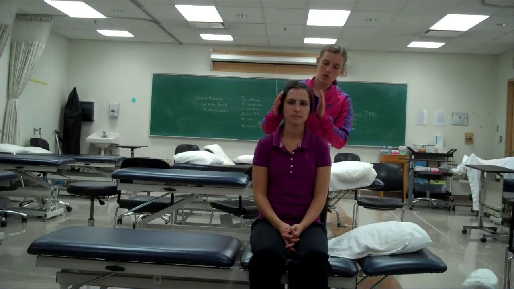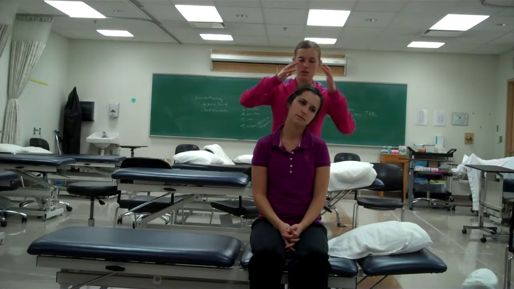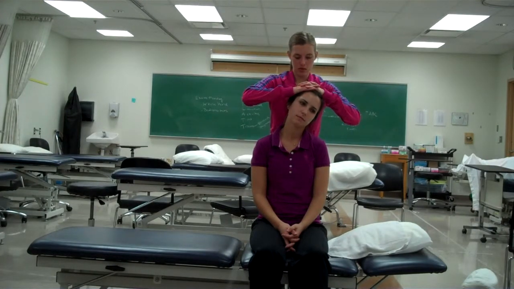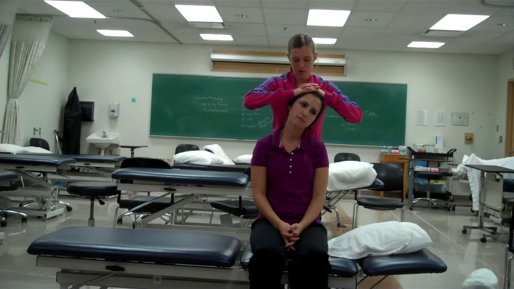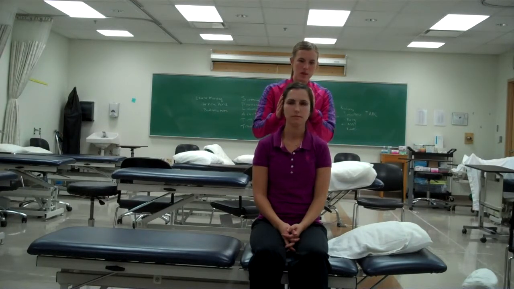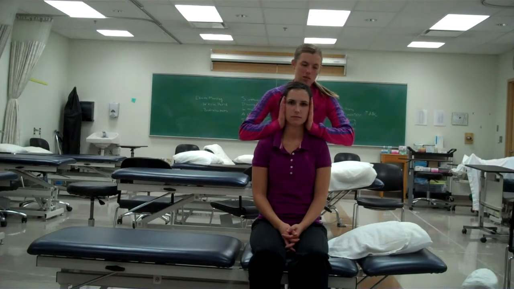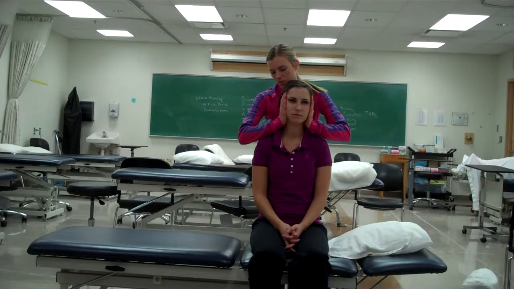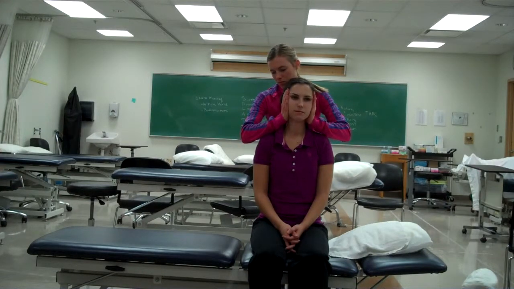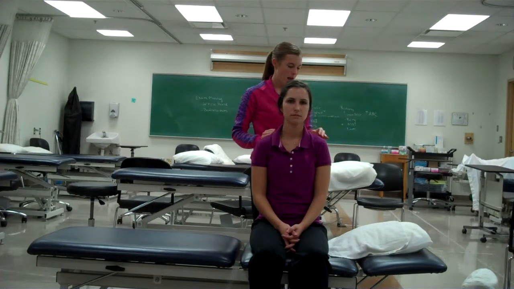Okay. Go ahead and slide it in. Positive cervical distraction test. Less than 60 degrees of ipsilateral cervical rotation.